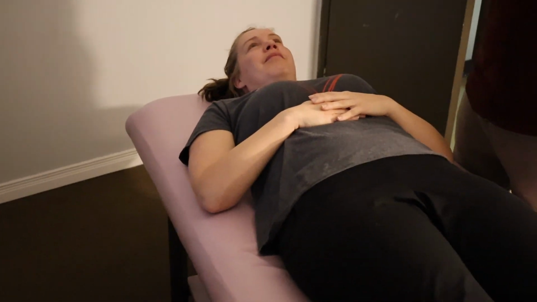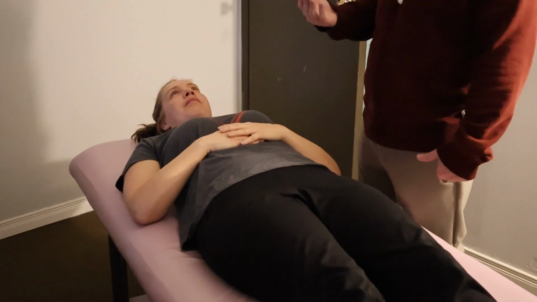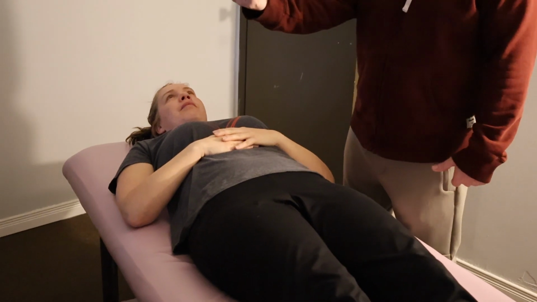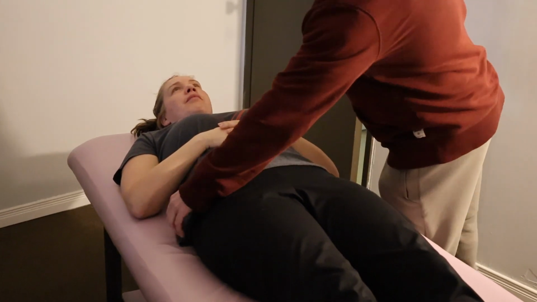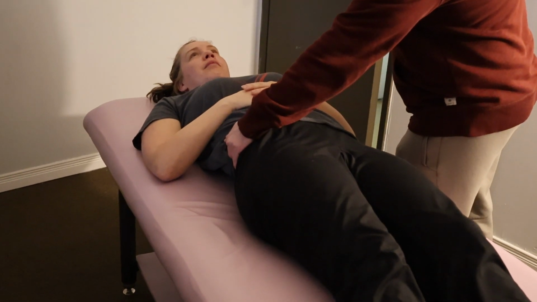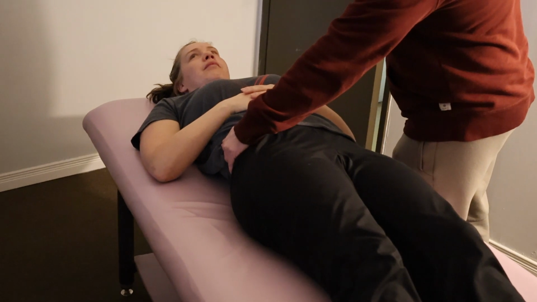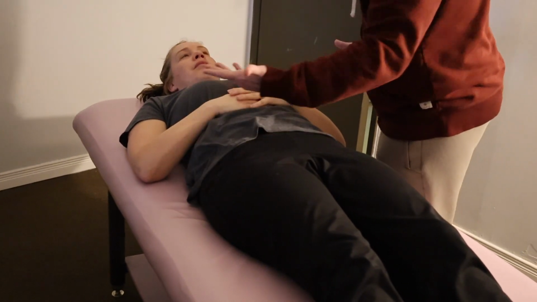If I wanted to test rotation in the lower portion of the vertebral column here, I could make the claim that I could use the pelvis as a handle and twist her, right? So I'm not going to palpate the spine. I'm just going to show you what the movement would look like, okay? Does that look like I'm testing rotation that she can actually do? No. I'm not going far enough. The table's in the way.